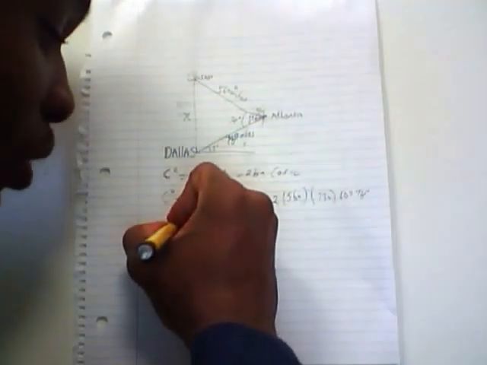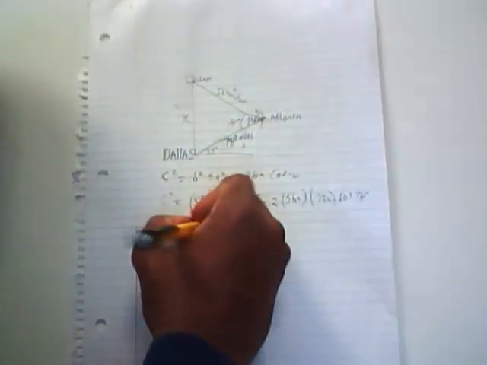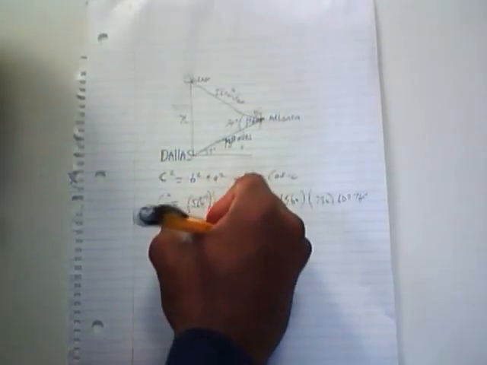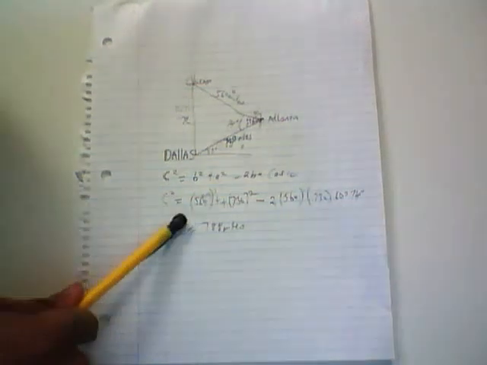As you go through the math, you probably get a really high number, but when you take the square root of it, you probably get 788 miles. I hope that was clear. But to answer the other question, if you're trying to find the direction, this is the answer to the first question, by the way.